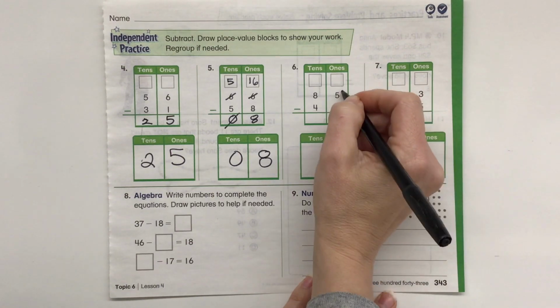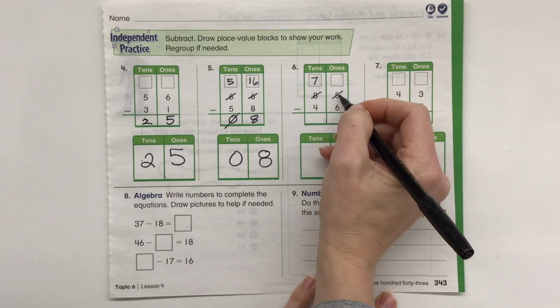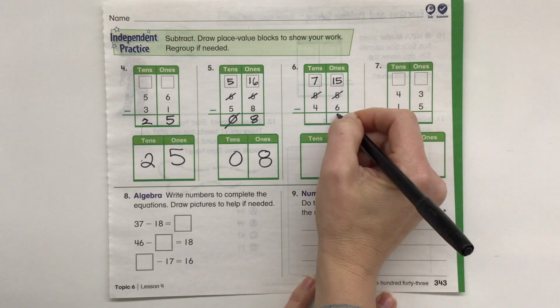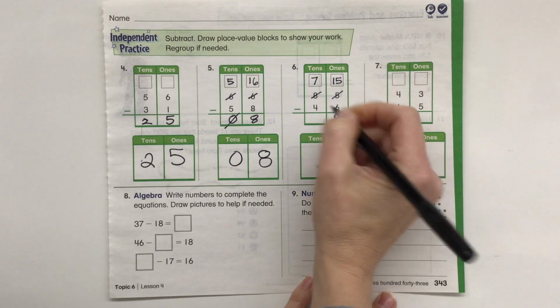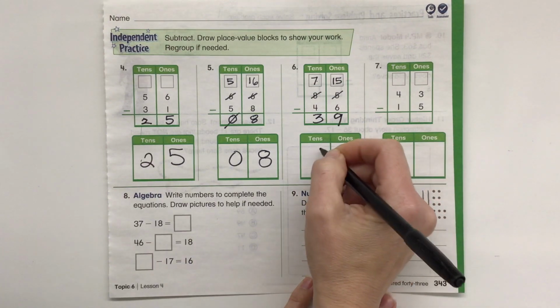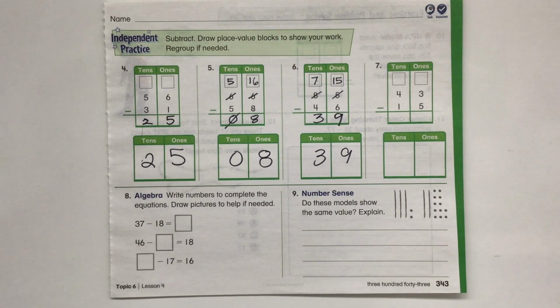5 minus 6 cannot do. I'm going to have to regroup those. 8 groups is going to become 7. 5 plus 10 is 15. 15 minus 6 is 9. 7 minus 4 is 3. So I have a difference of 39 for that one. Okay?